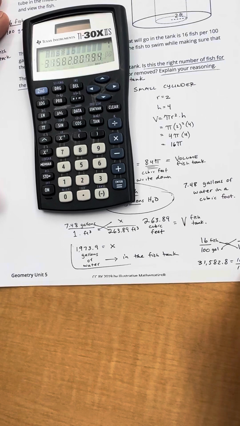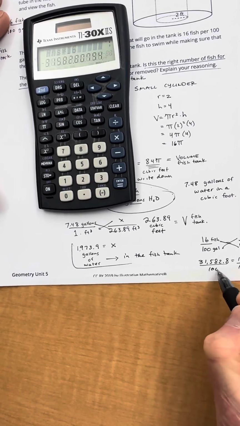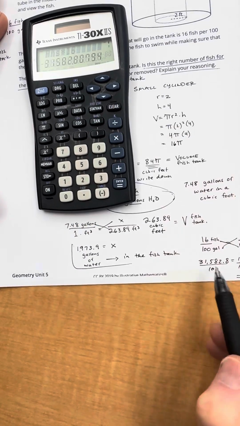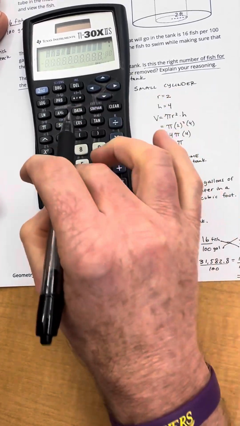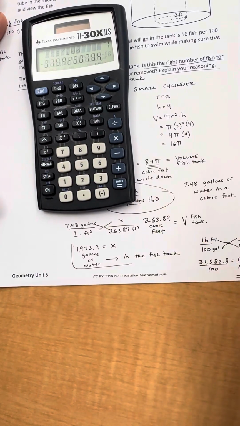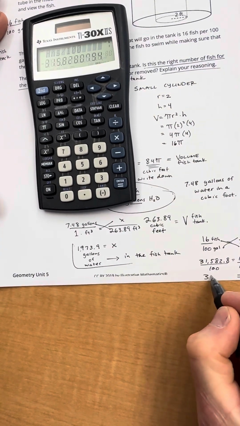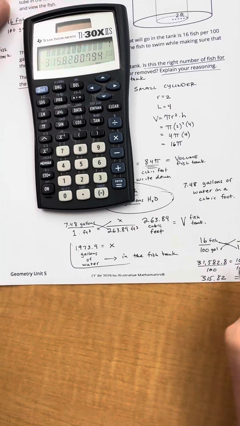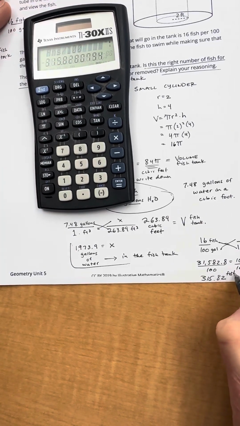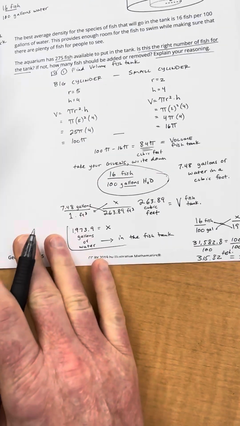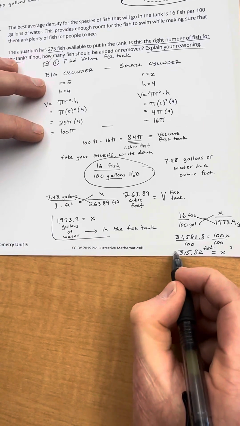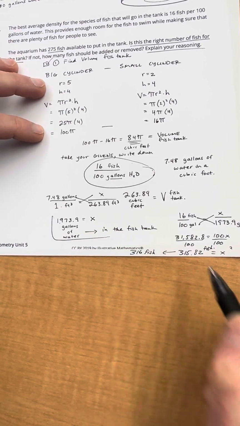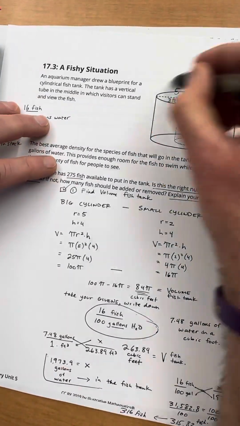Divide by 100. Divide by 100. X equals that number divided by 100, which is 315.82 fish. Remember? Fish. So let's just round that up to 316 fish for that fish tank.